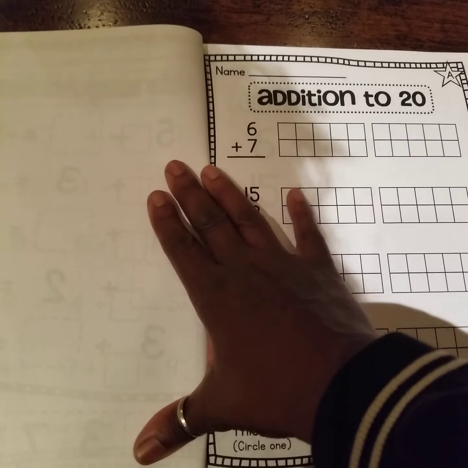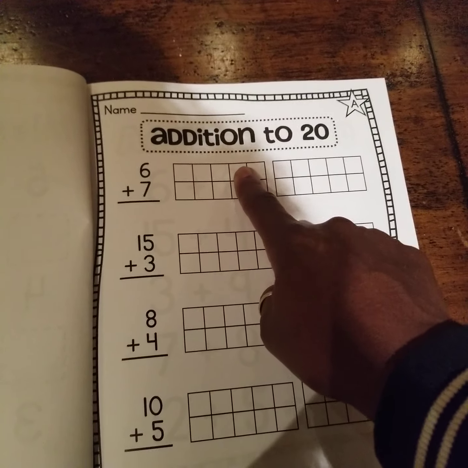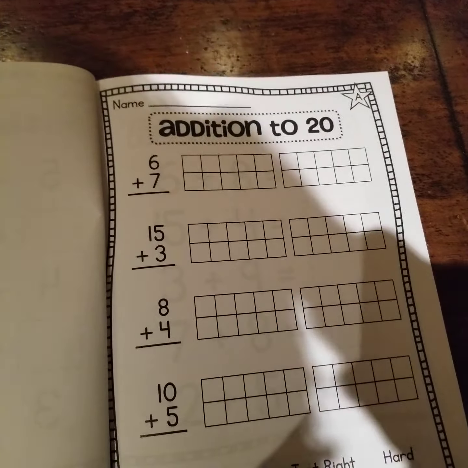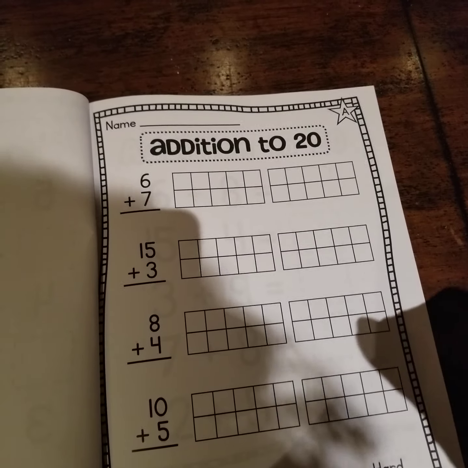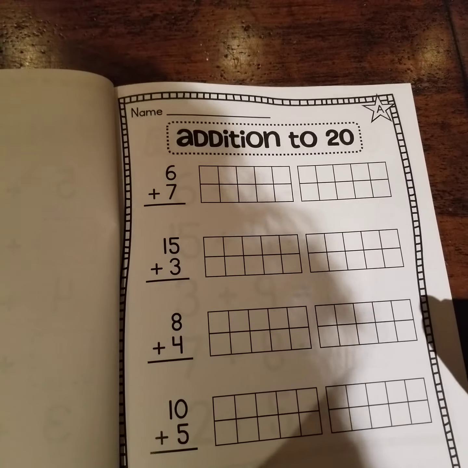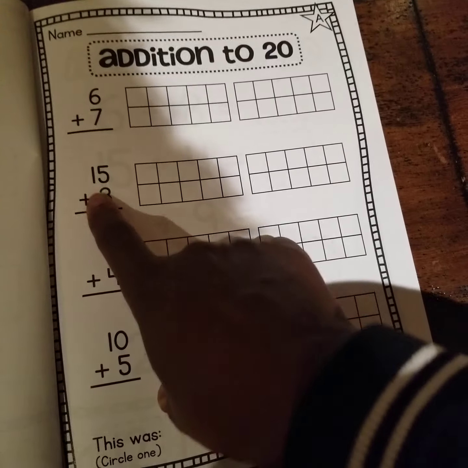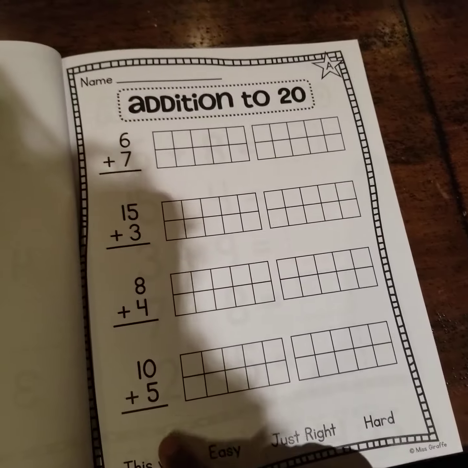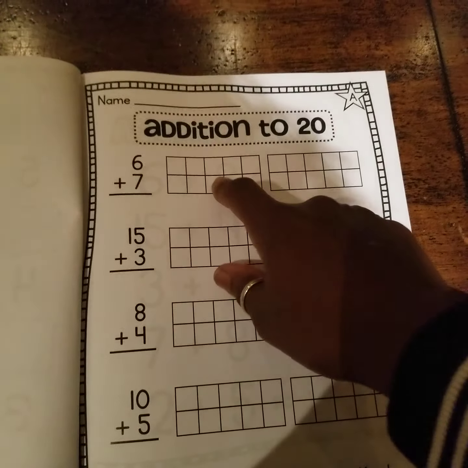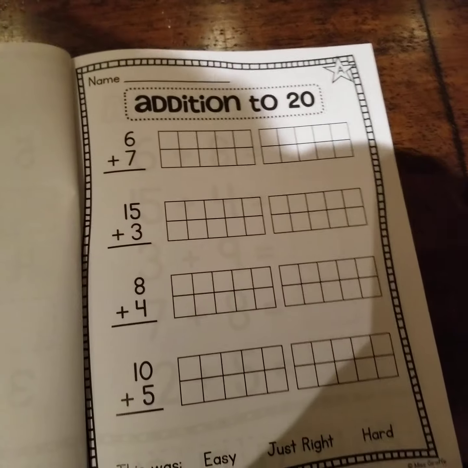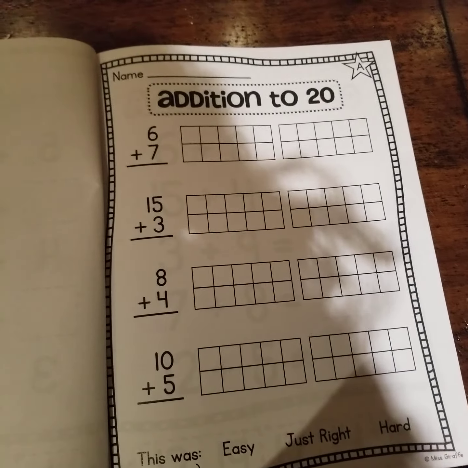Here's addition to 20. So with this one, we would put in our 6 and our 7 in our 10 frame. And if you want, you can make a 10. You don't have to, because all of them will not work out to make a 10, because right here we have 15. So this is really just adding to 20. But if you feel comfortable in making a 10, then you can go ahead and make a 10. But in the end, you want to give me a sum.